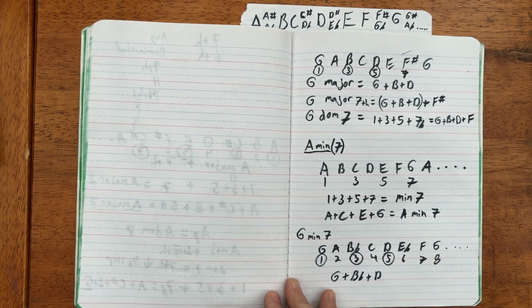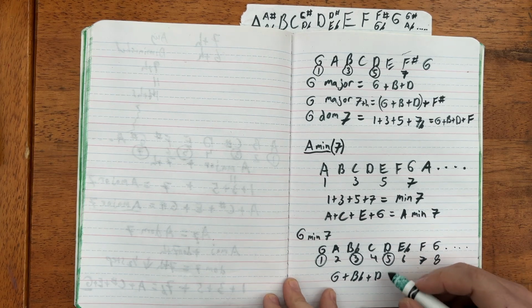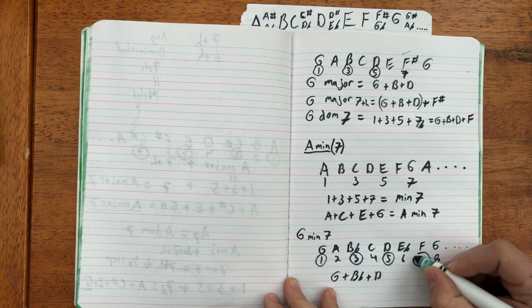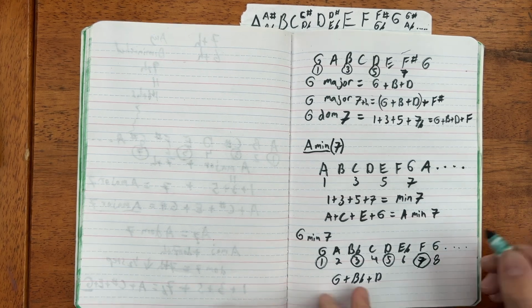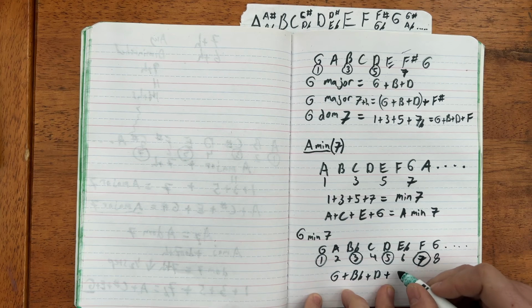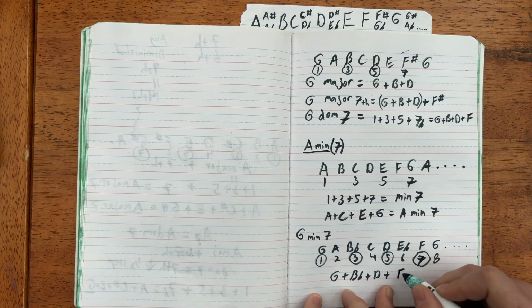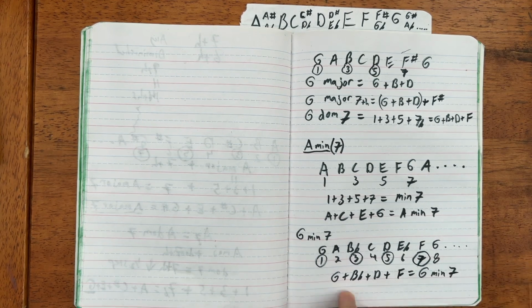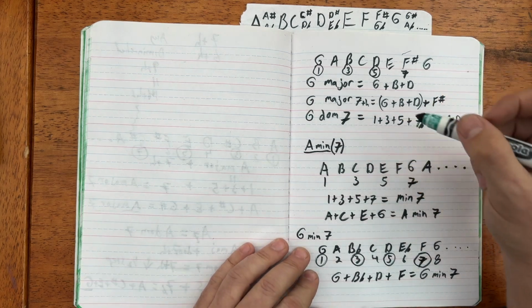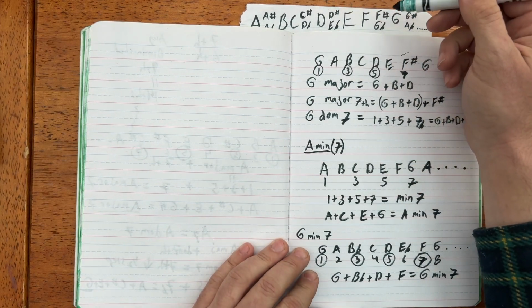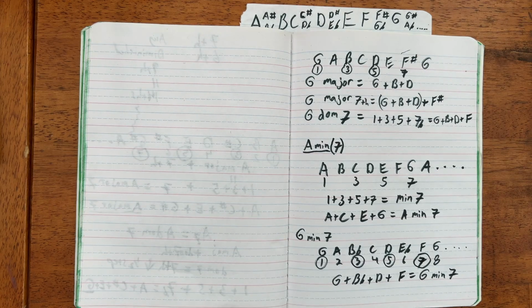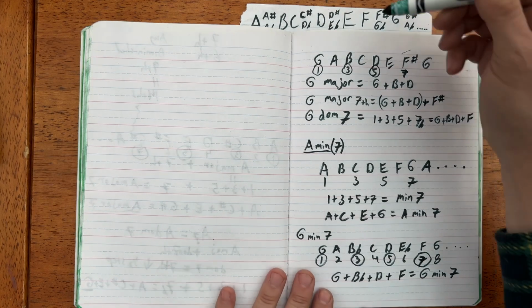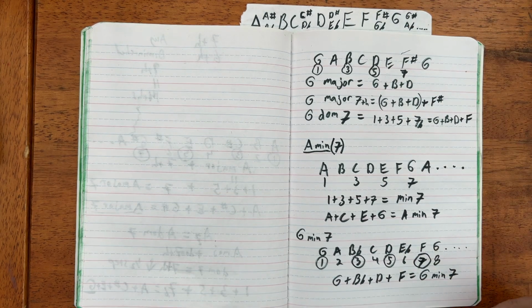But now we want to turn this into a 7th. And what would we add? How about adding the 7th note in the scale? And indeed, that's what you do. So plus, in this case, F would equal a G minor 7. You can do that for every single minor chord that exists. If you know the minor scale for E, you can build an E minor 7 the exact same way. Same way for F minor, F sharp minor, G minor. Every single one of them.